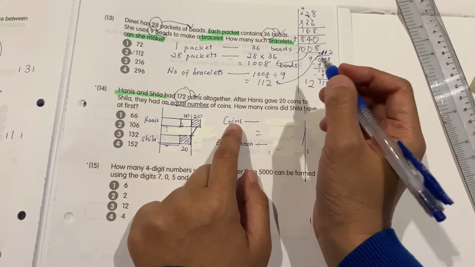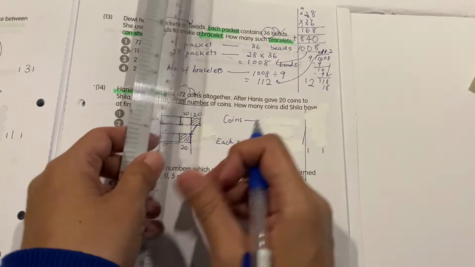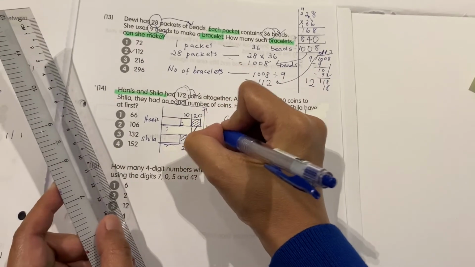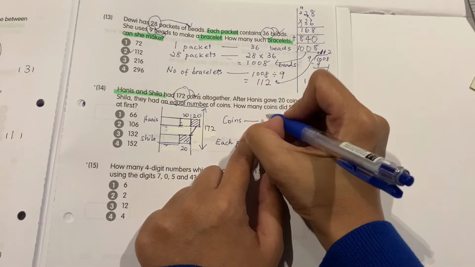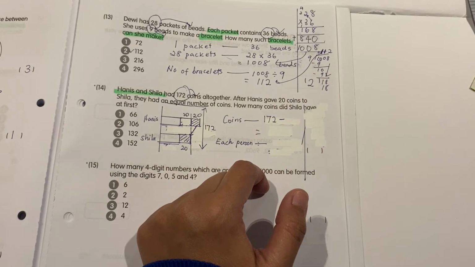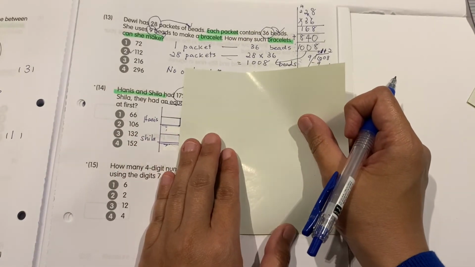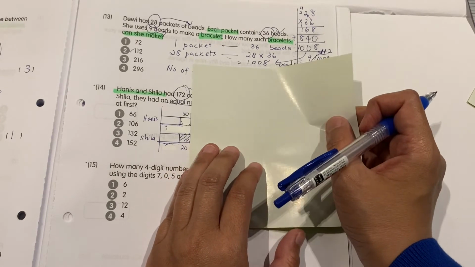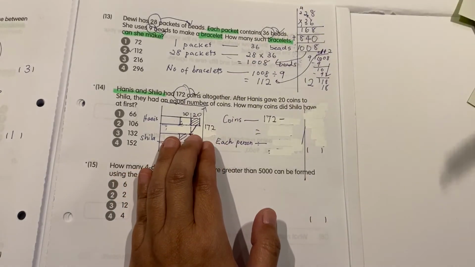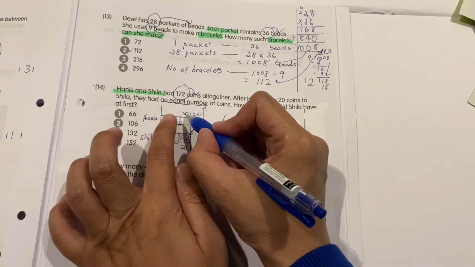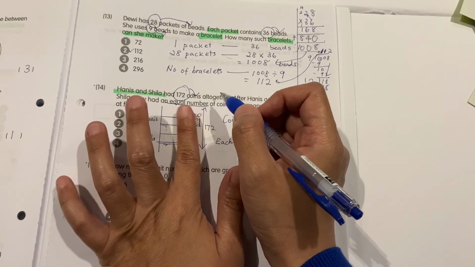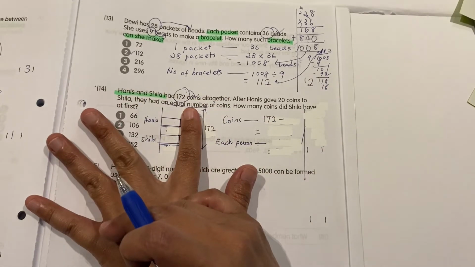Okay? So the total number of coins is given as 172. So coins will be 172. Now, I need to make sure that everything is the same like that. Alright? They are equal, right? So if that's the case, that means I have to take 172, take away this part here. Right? Because before that, this part is not there.